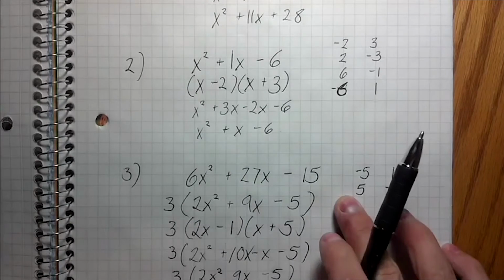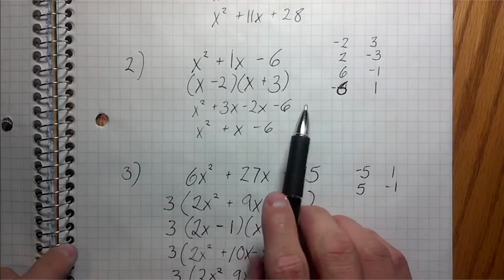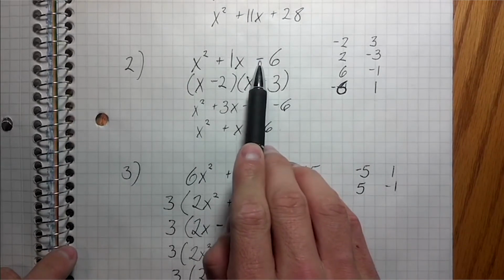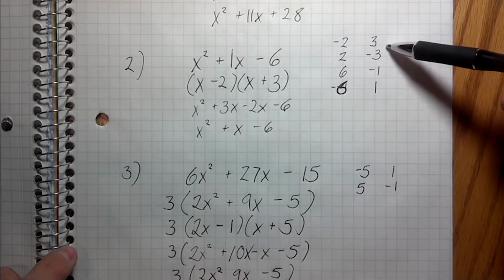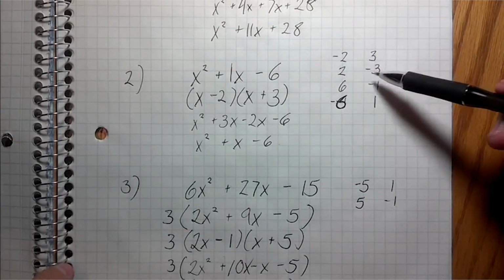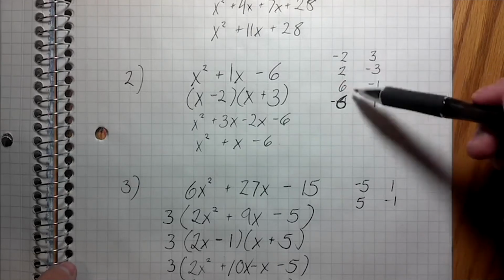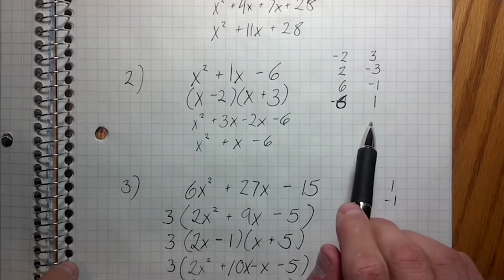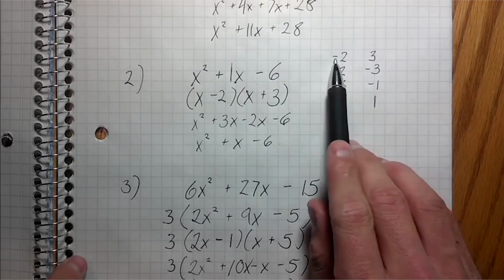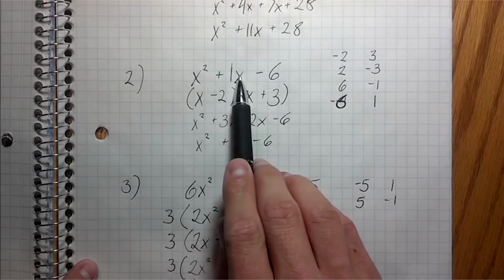Okay, second example, the only complication we introduced was that one of these signs is now negative. So we had to think about all these pairs of factors now, considering the fact that one of them is going to be negative, right? So we had -2 and 3, 2 and -3, so on and so forth. Figured out that if we take a +3 and a -2, that's going to give us our 1x. That's what we needed, okay?